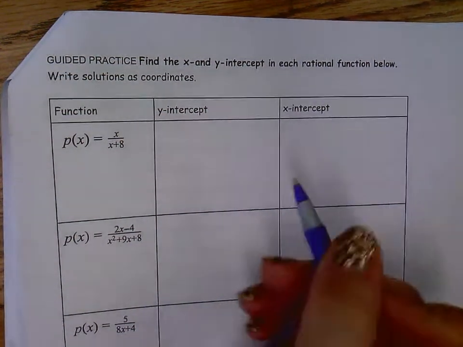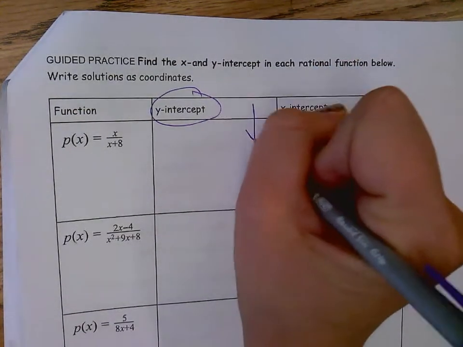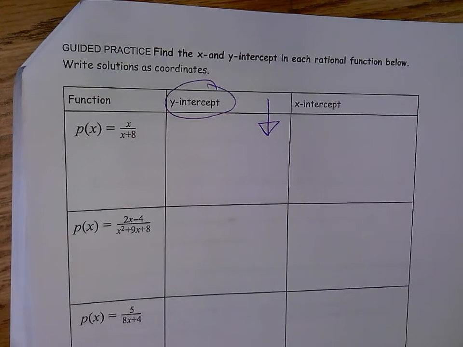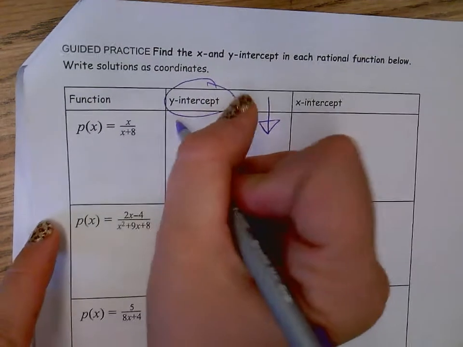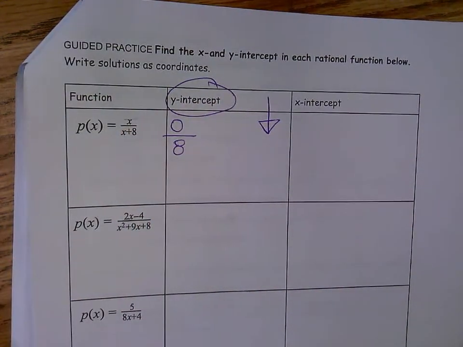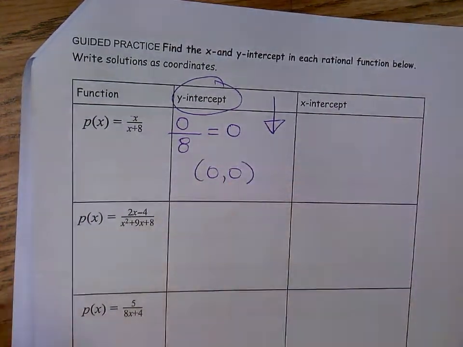So let's do the y-intercept first. For the y-intercept, I'm going to have you go down the entire column and do all of the y-intercepts. I need to plug in 0 for all the x's, right? So I would get 0 on top, and I would get positive 8 on the bottom. What is 0 divided by 8? 0. So I plugged in 0, and I got 0 as the output.